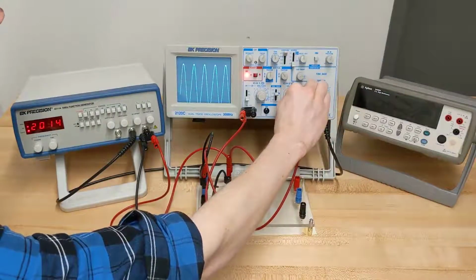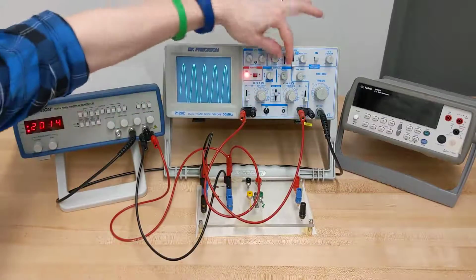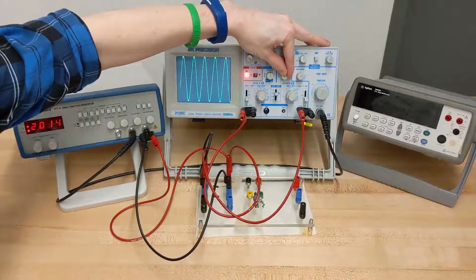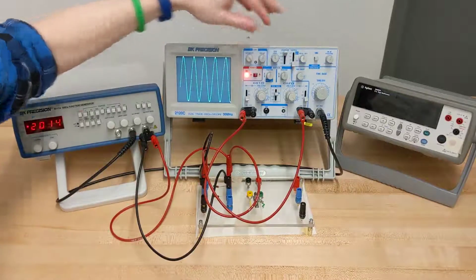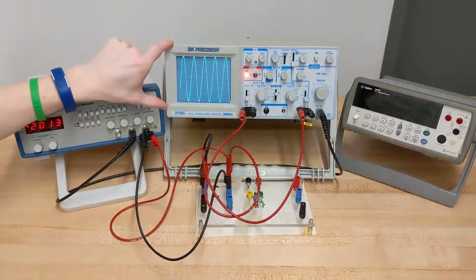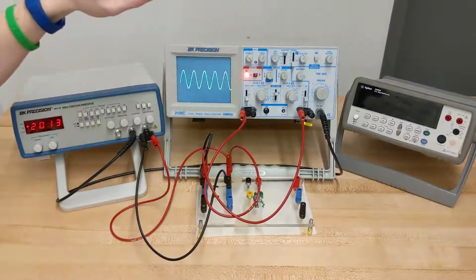If we move to 0.2 volts per division, we can reposition this wave using our vertical control. We can see that the wave is just off the top edge of the screen. So 0.2 is the wrong scale. We'll back down to 0.5 volts per division.